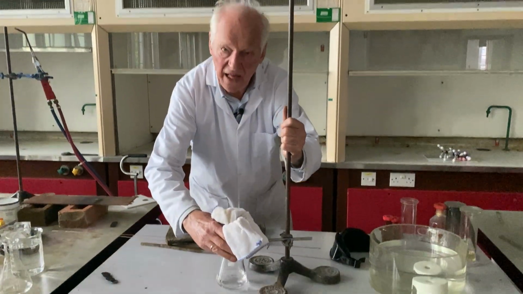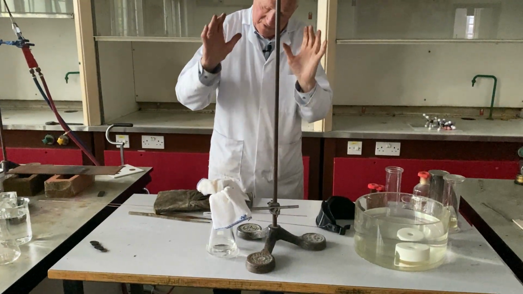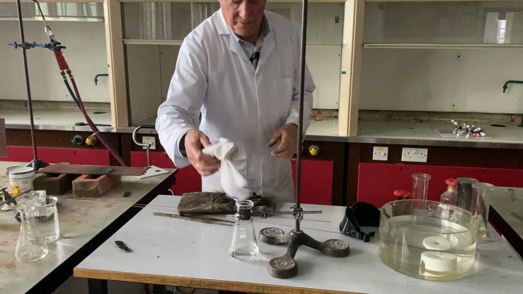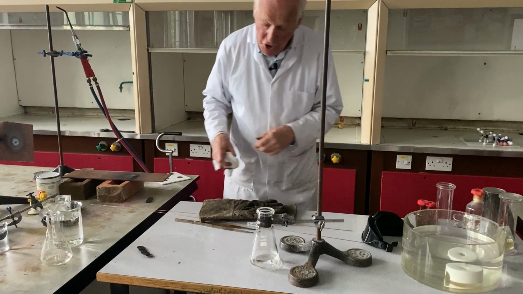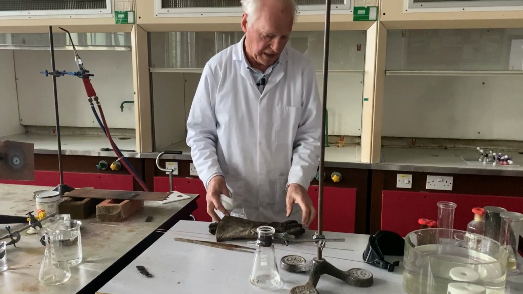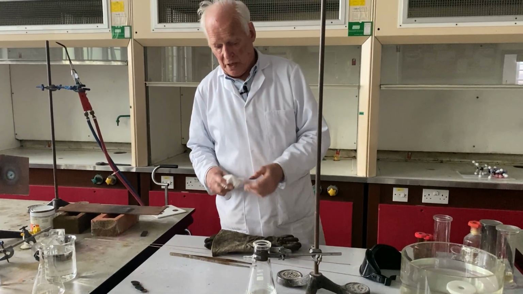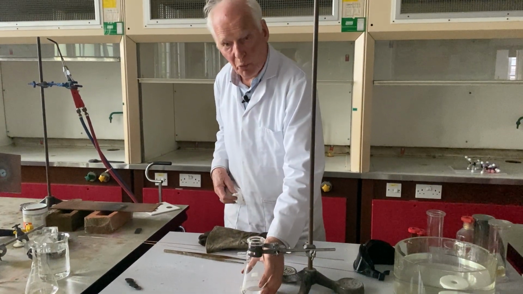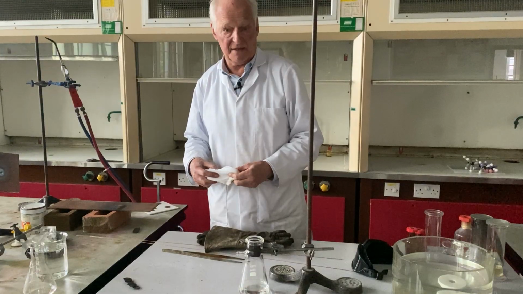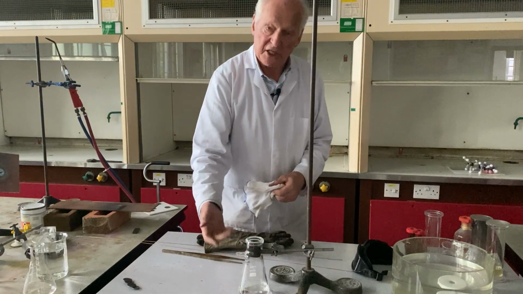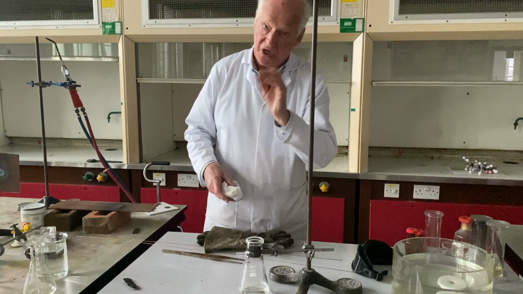Now this is nothing spectacular, but once again, as I say, there is a considerable amount of danger in these experiments. What we're going to do is generate a small quantity of acetylene in there, and it will mix with air. We only want a tiny amount.